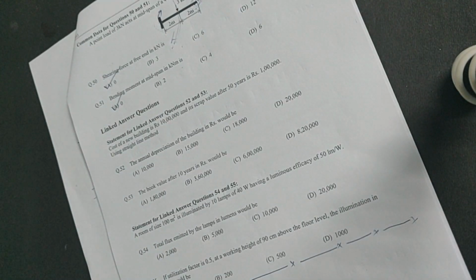The next question is, the cost of the new building is 10 lakhs and its scrap value in 50 years is 1 lakh. Using the straight line method, the annual depreciation of the building in rupees would be.